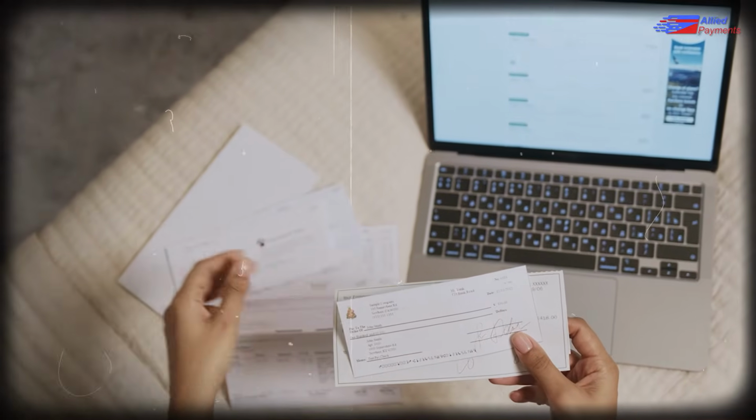Most people hear the terms checks or check processing and they dismiss it as an antiquated payment method. But in non-face-to-face transactions, checks remain a popular and useful payment option.